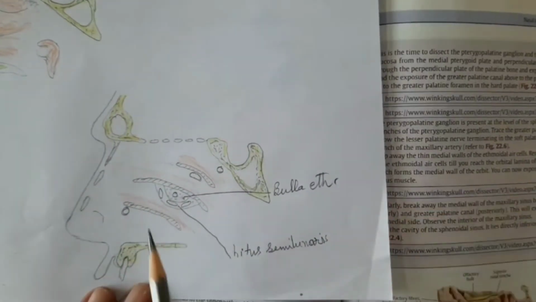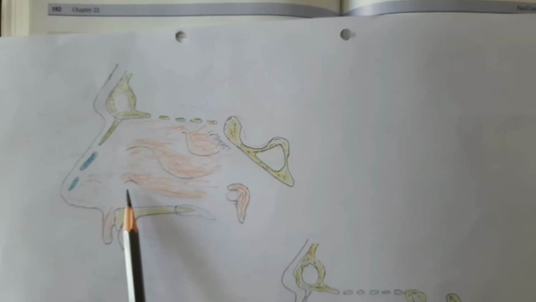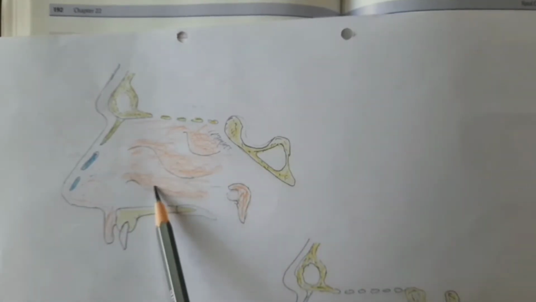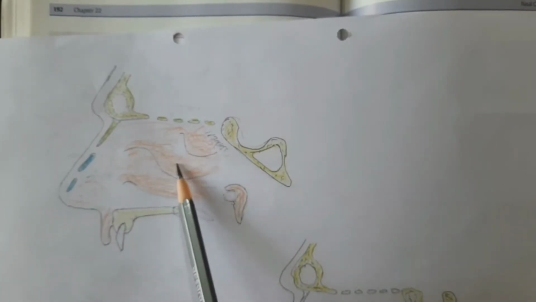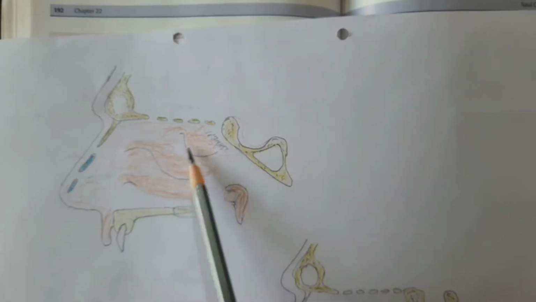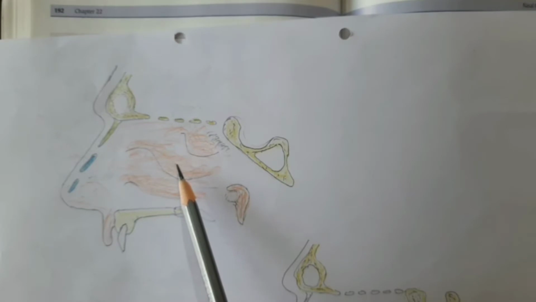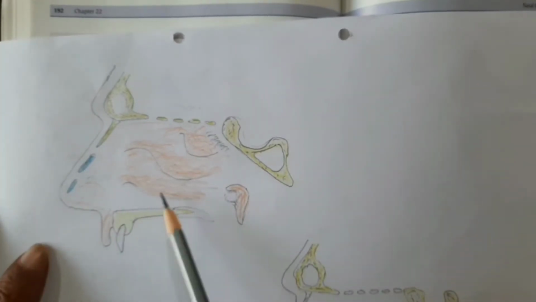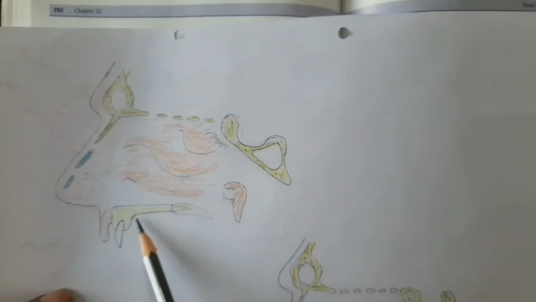Let us go to the inferior concha. This is the inferior concha, which is the longest. Extending from here to here is the inferior concha, and it is formed by an independent bone. That means the inferior concha is a separate bone, not like the superior and middle concha, which were part of the ethmoid bone. Now this inferior concha will enclose, deep to it, the inferior meatus, which we will see.